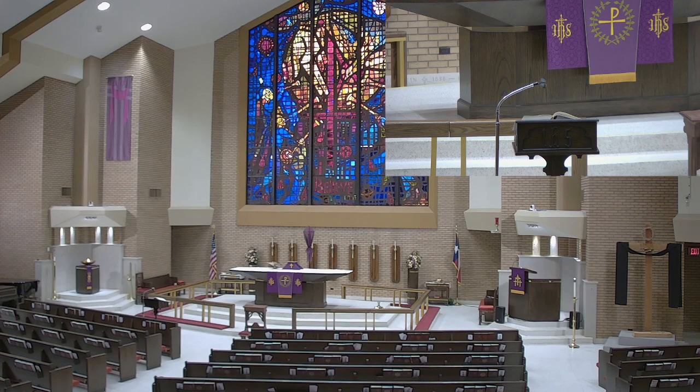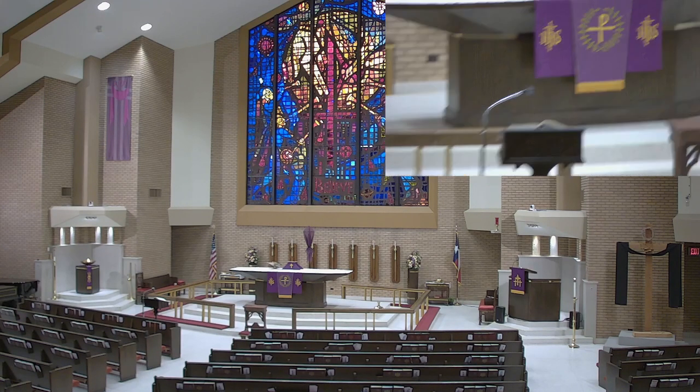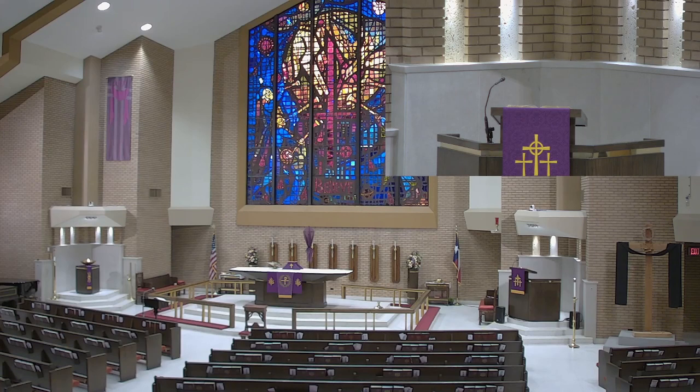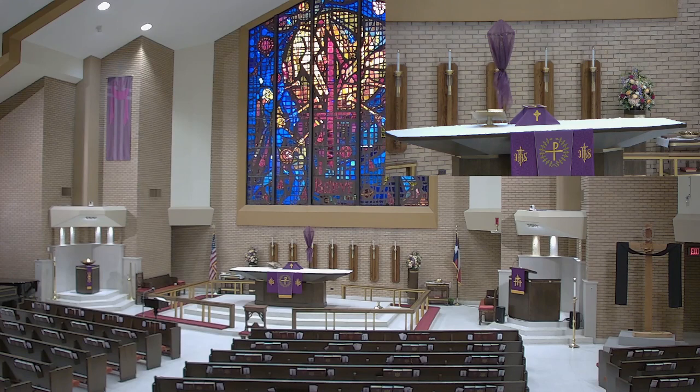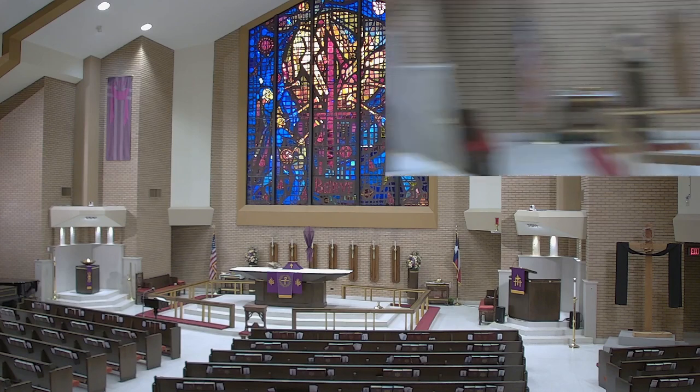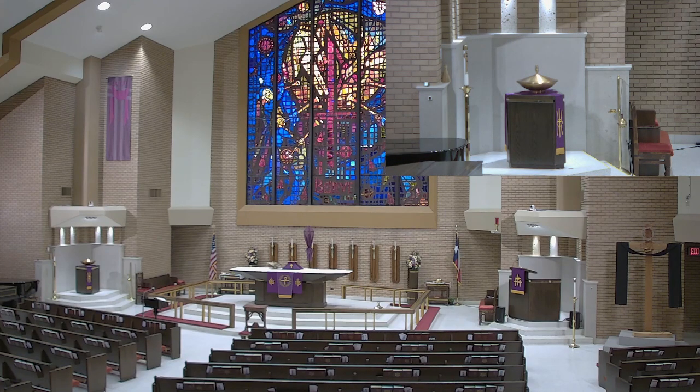Now I'm going to touch call 3. Call 3 will change it to where if somebody's in the pulpit, we can still see the front of the church, but then it focuses in on the pulpit. I'm now going to touch call 4. Call 4 now takes us over to the altar. Call 5 takes us to the font in the upper right-hand corner.